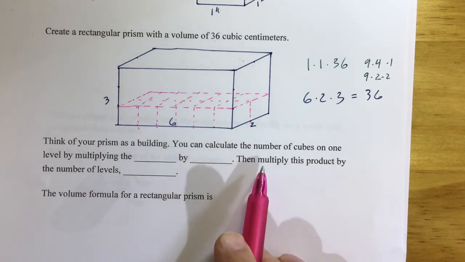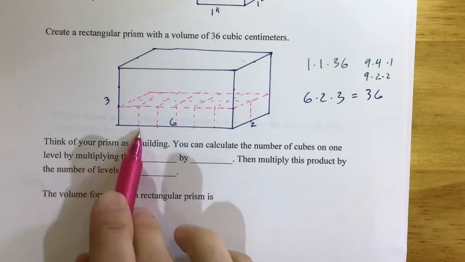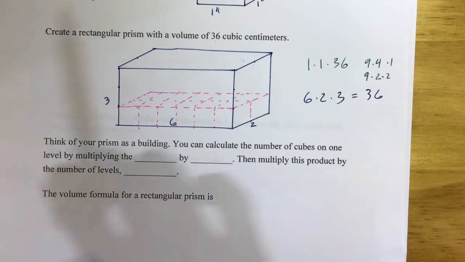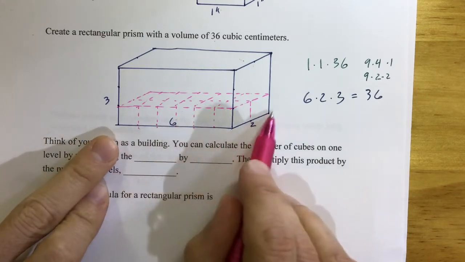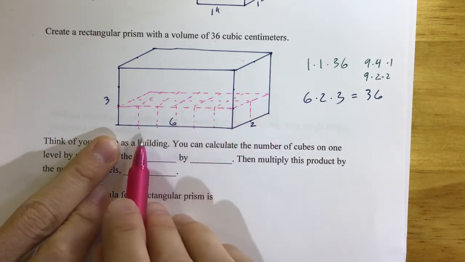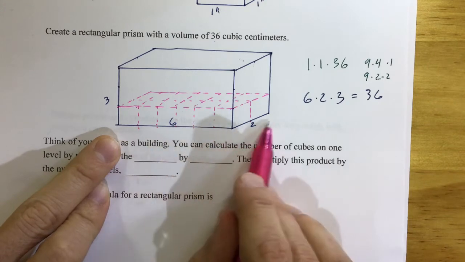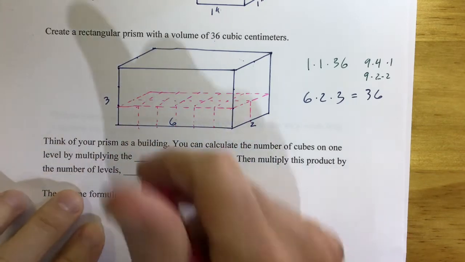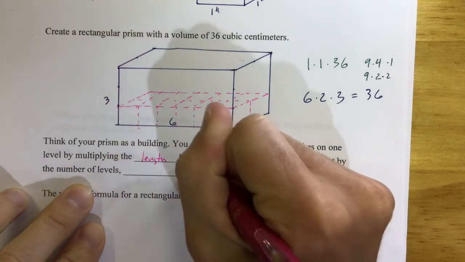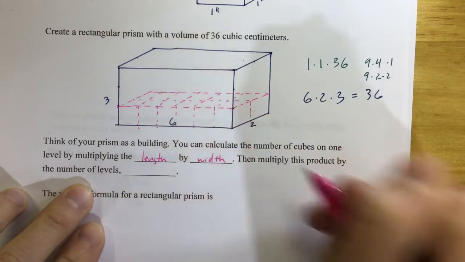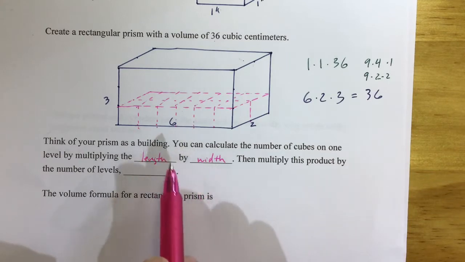You can calculate the number of cubes on one of the levels, like a base level of these, by multiplying the length times the width. Now, from this perspective, I'm letting this be the length, that the width, and this the height. So you multiply the length by the width.